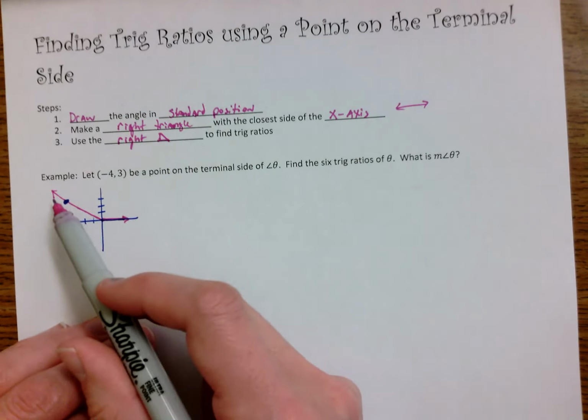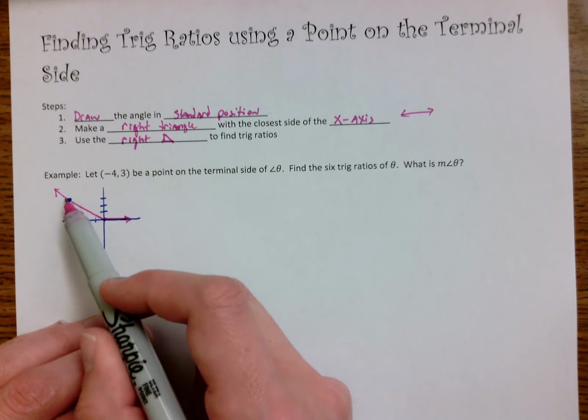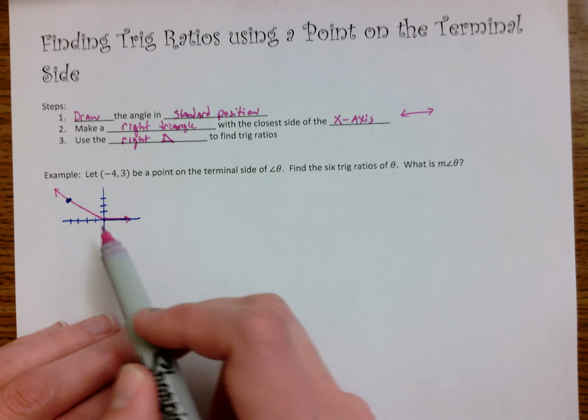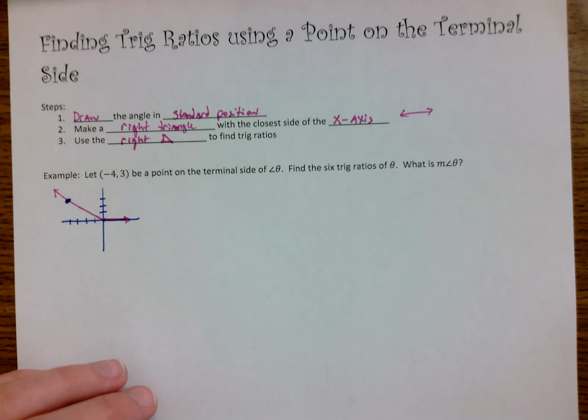The side actually goes on forever. That's why we stick arrows there, right? Sides of angles go on forever. So it doesn't necessarily end at that point, but it goes through it. Okay, so that tells me where my angle goes. Okay, so from here, we can then calculate our trig ratios.